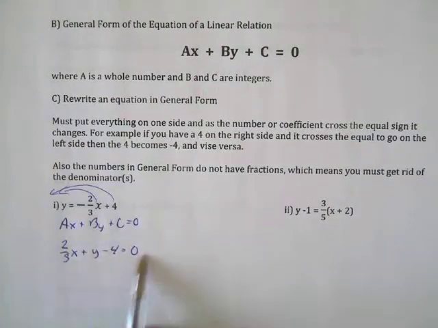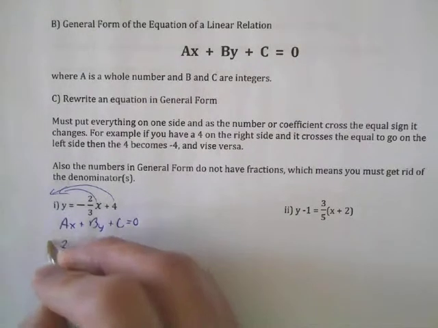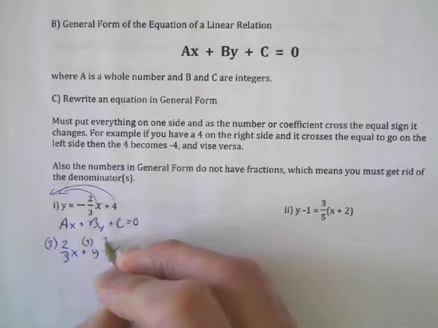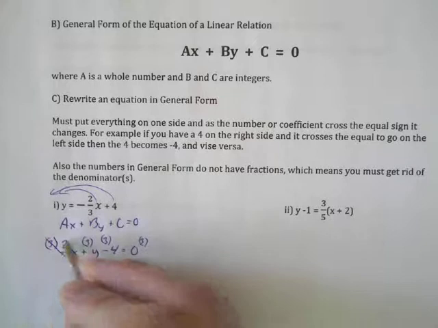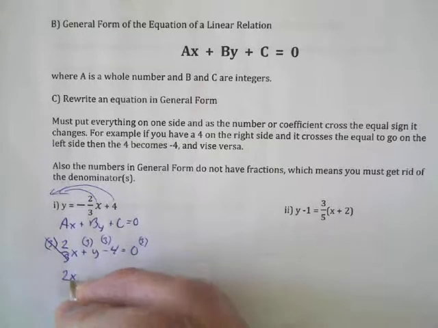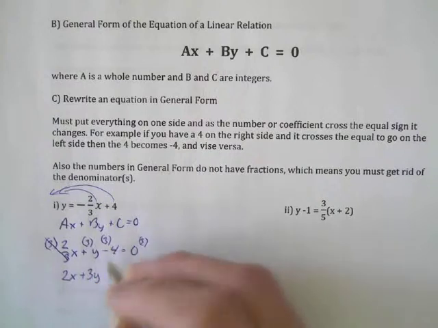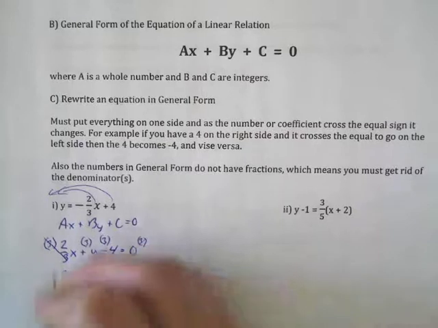So once again, I got it set up, but I cannot have a fraction, so I've got to get rid of this fraction. So I'm going to multiply this by 3. What I do to one side, I must do the other side. So everything here has to get multiplied by 3. The 3's cancel out. I end up with 2x. 3 times 1 is 3. And 3 times negative 4 is negative 12. And 3 times 0 is 0. So there's my question in general form.